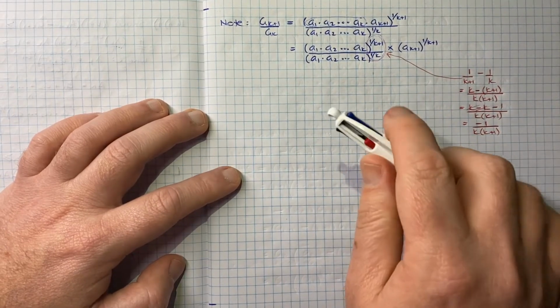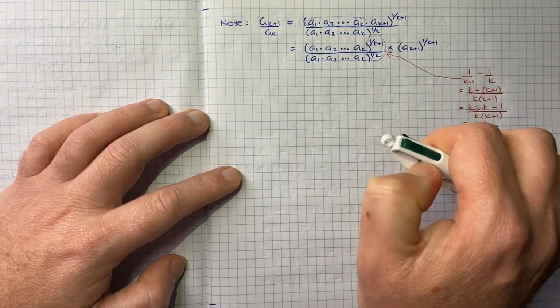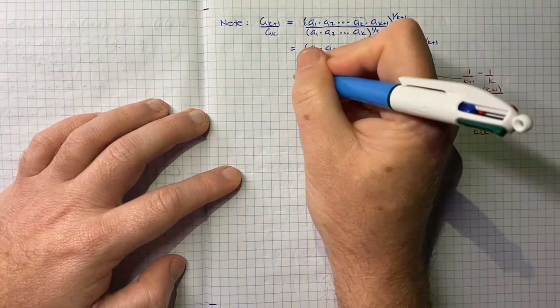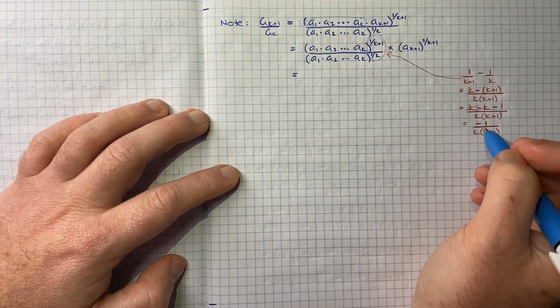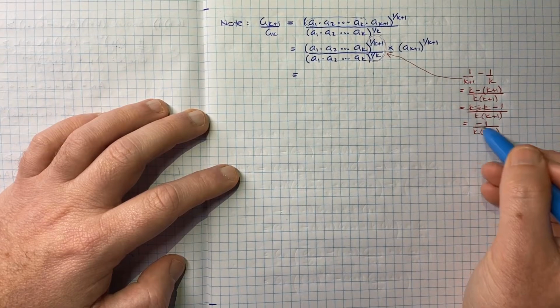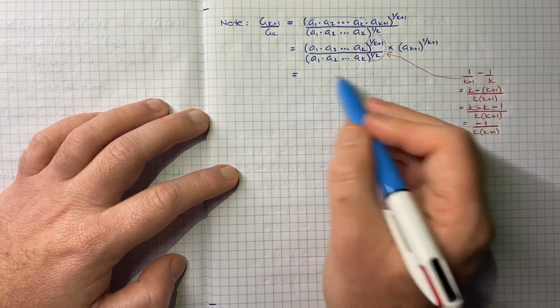But from there, what we can say is that this is then equal to, and because it's a negative exponent, we can actually just put it in the denominator.